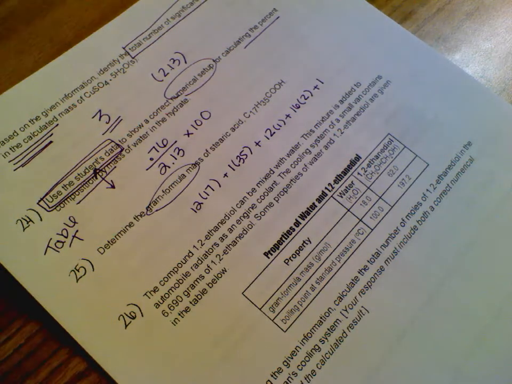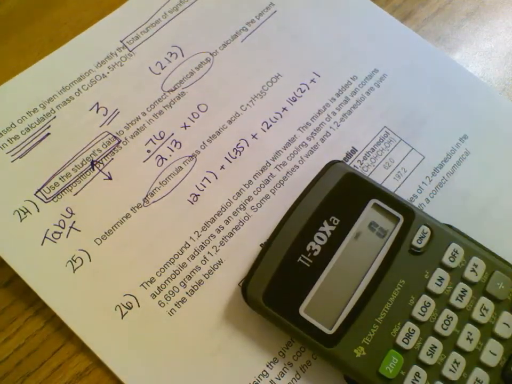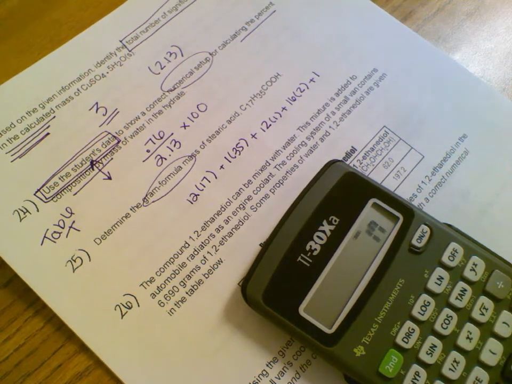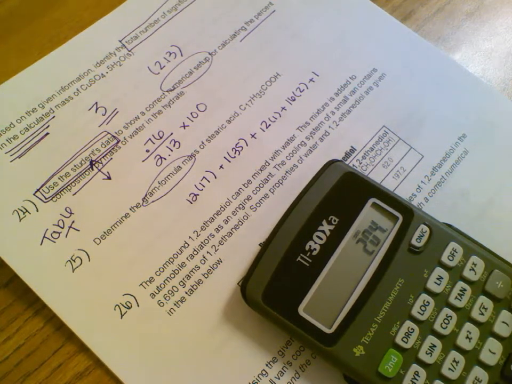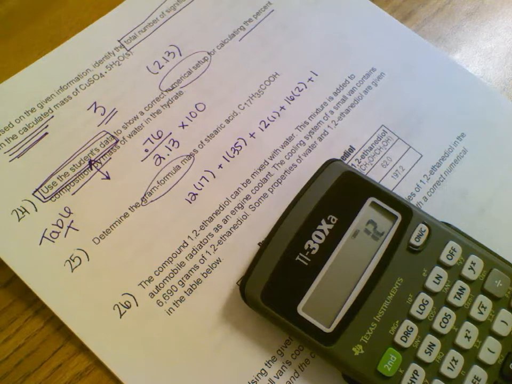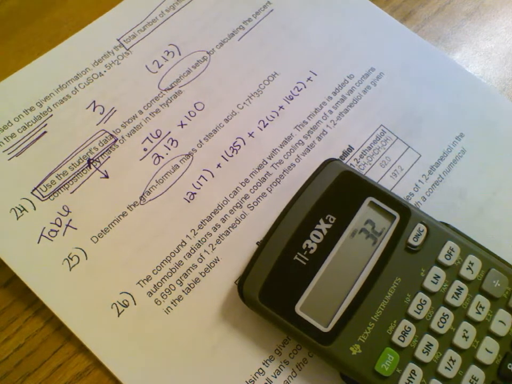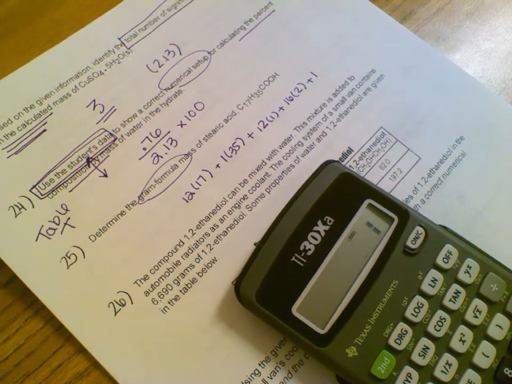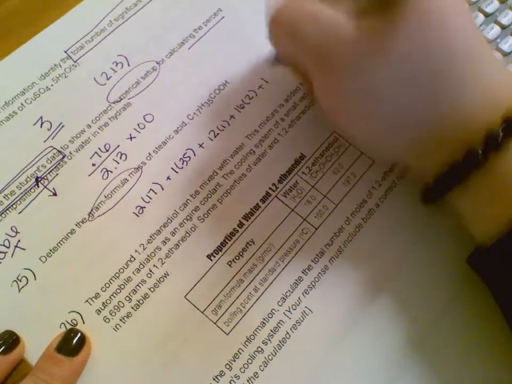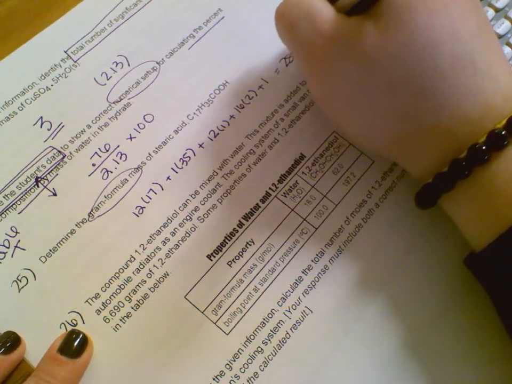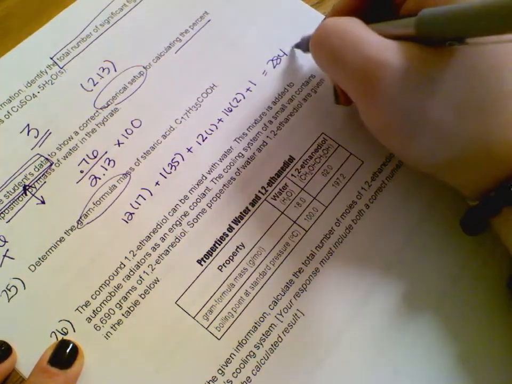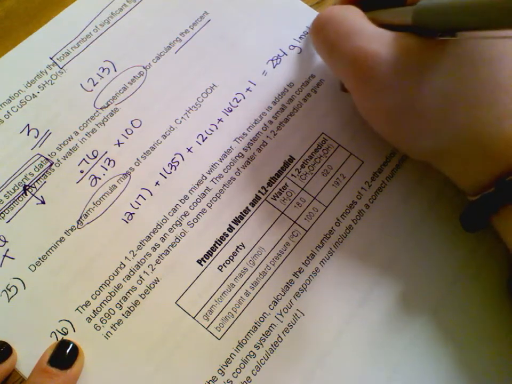So when I do that, I get 12 times 17 plus 35 plus 12 plus 16 times 2, close my parentheses, plus 1, equals 284. Gram formula mass, grams or grams per mole.